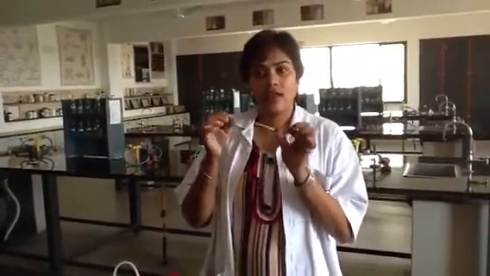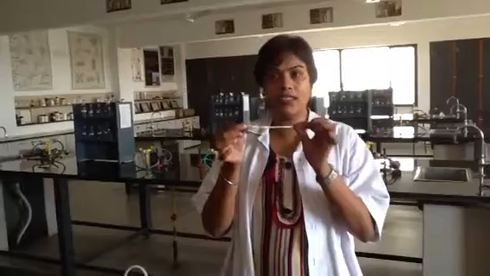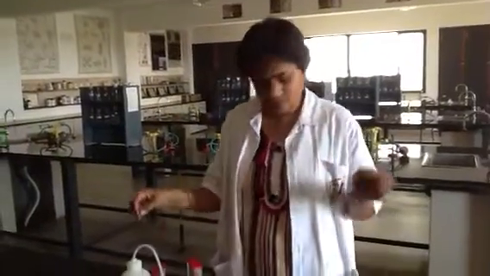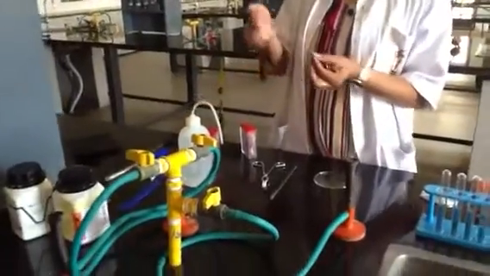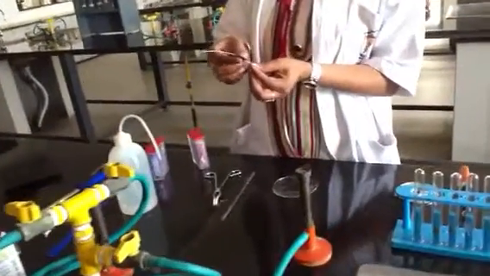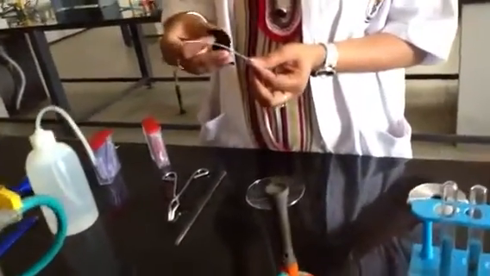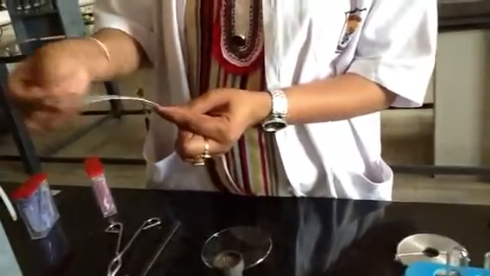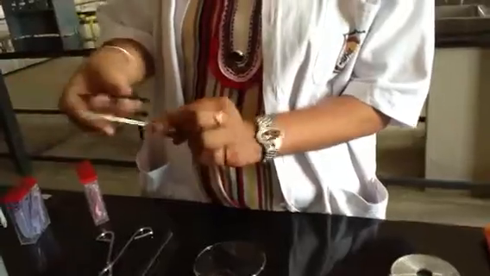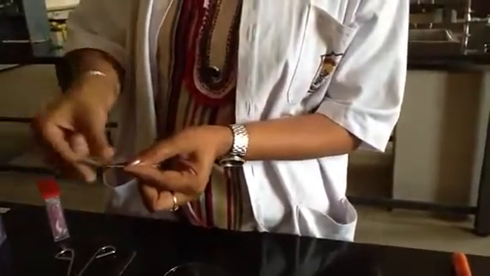Here I am going to burn this silvery white magnesium ribbon. Before burning, we have to scrub the surface of the magnesium ribbon with this sandpaper. What is the need of scrubbing this magnesium ribbon with the sandpaper?